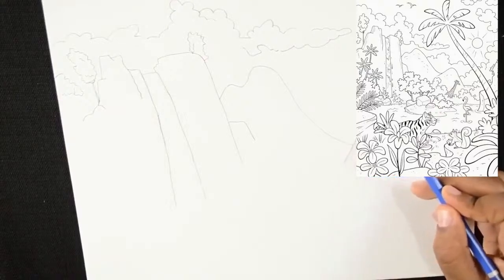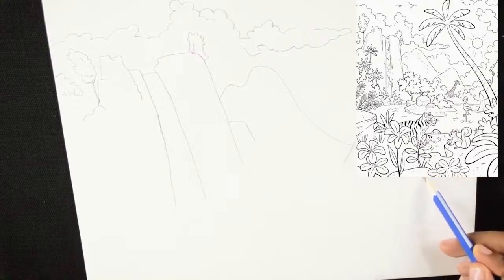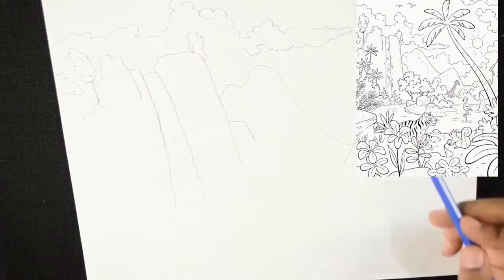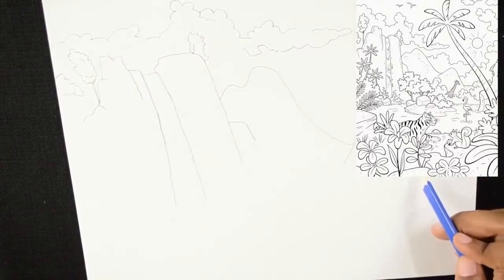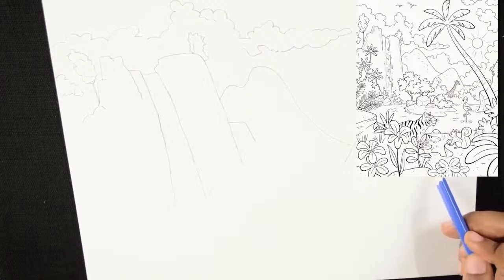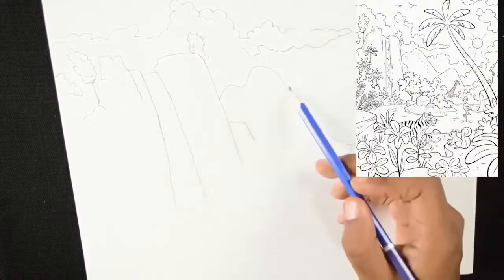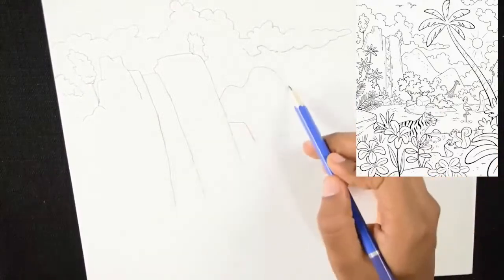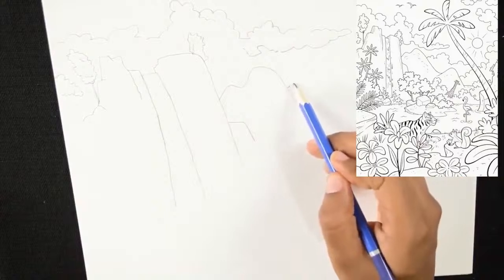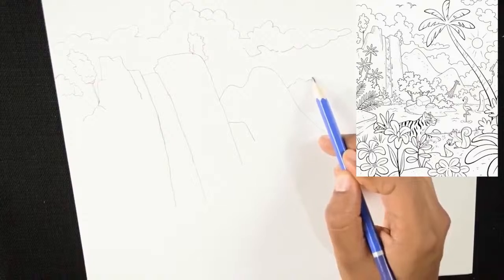And then we're going to come here and get our other part of the hill. And going to go straight down and stop. Okay? And you can see right here there's a tiny mountain before a tree. So just do a little line and stop. Alright, now come right here, because you can see there's more clouds here in the back behind the mountain. So come right here and start drawing your clouds.